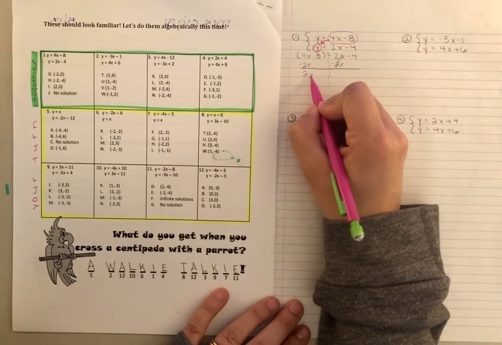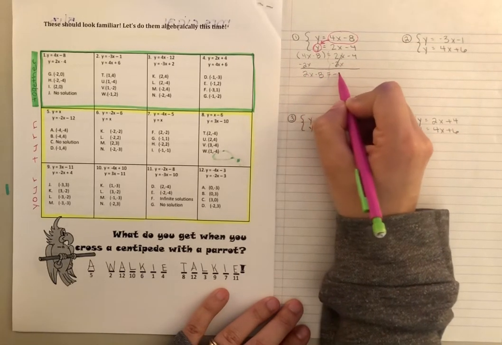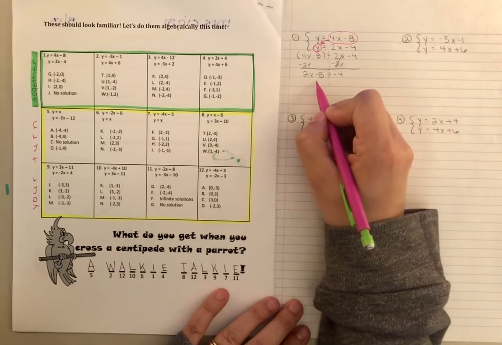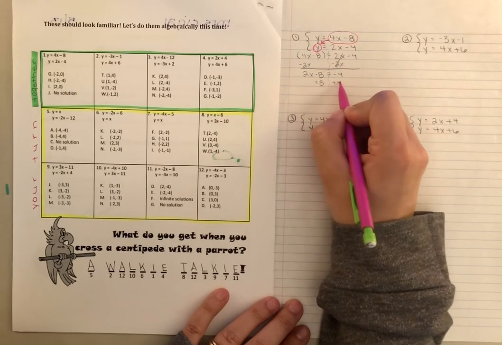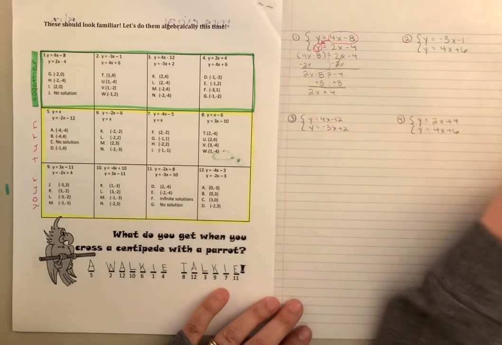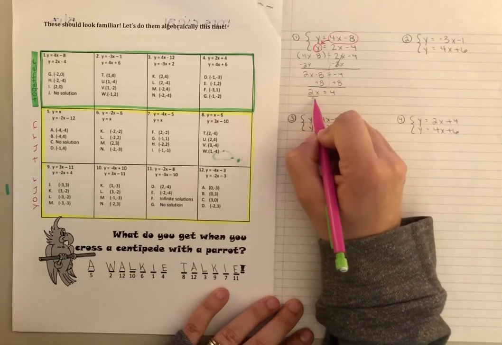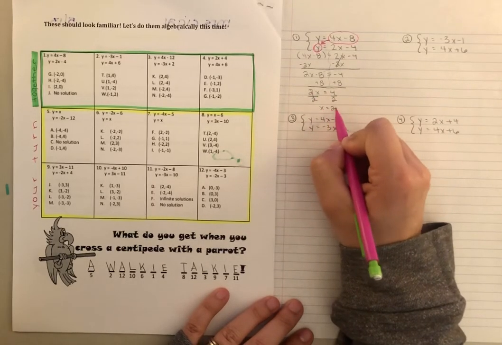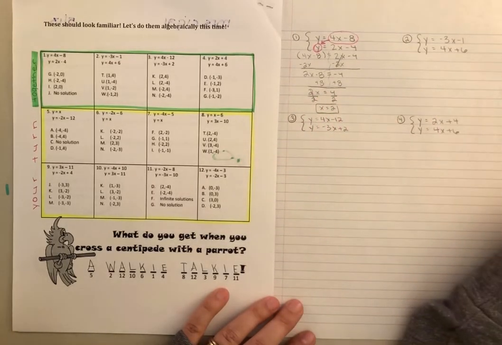I have 2x minus 8 equals negative 4. I'm going to move my constant to the right. So I'm going to add 8 to both sides. And finally, I'm going to divide by 2. So that gives me my x value, but I'm not done. I need the y value also.